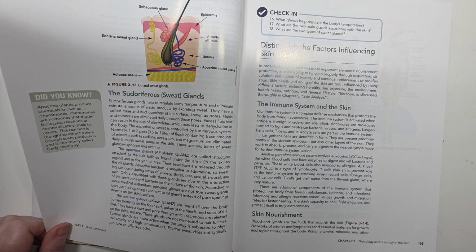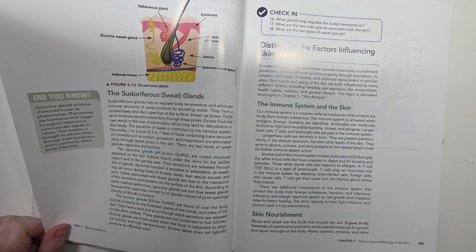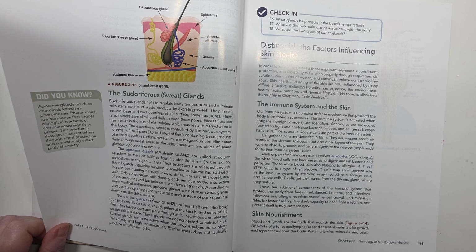The epicrine glands are coiled structures attached to the hair follicles found under the arms, in the axillary region, and in the genital area. Their secretions are released through the oil glands. Their function is sensitive to adrenaline, so sweating can occur during times of anxiety, stress, fear, sexual arousal, and pain.